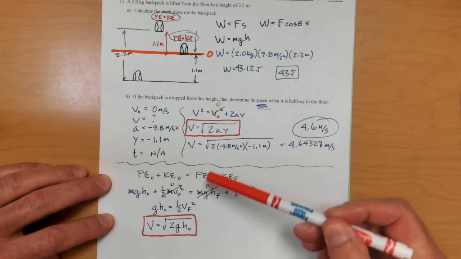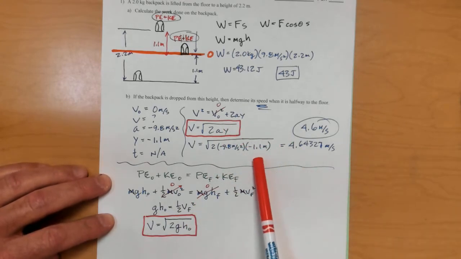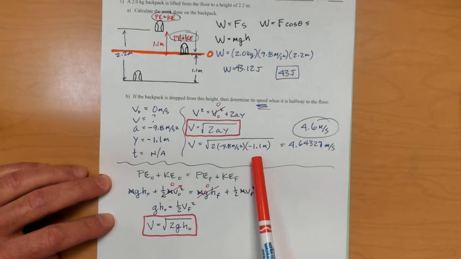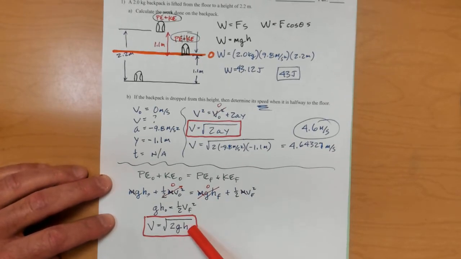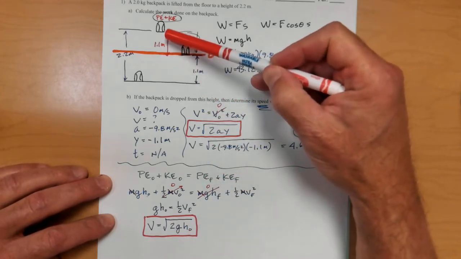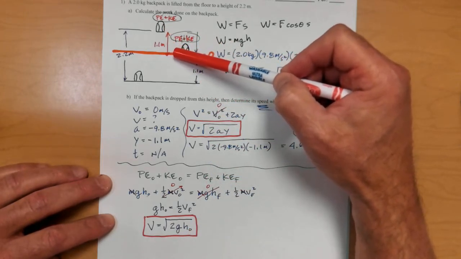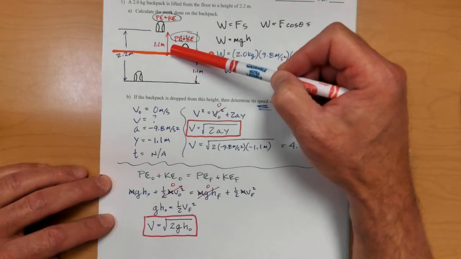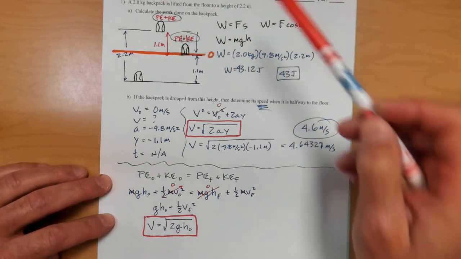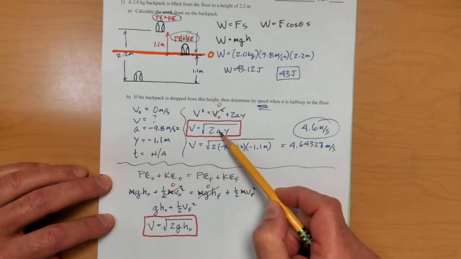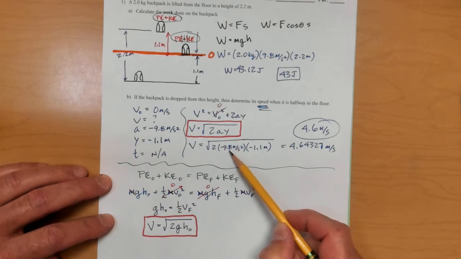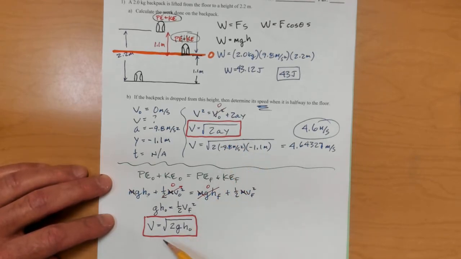Now let's recall that y in this case is the displacement in the vertical dimension, which was negative 1.1 meters. In this equation, that's the same as saying h naught. And h naught is the initial height above our arbitrary reference point that we marked in here. So that's 1.1 meters. That's the same height. We can also see that the g in this case is the acceleration due to gravity that we were using to calculate the weight force. But let's not forget, up here we used a as negative g for the acceleration due to gravity. So these are the same two expressions.